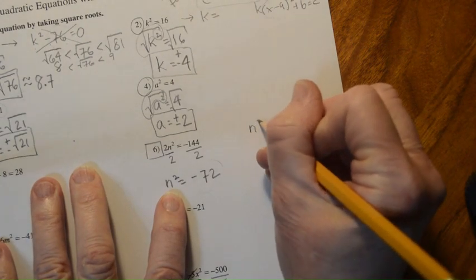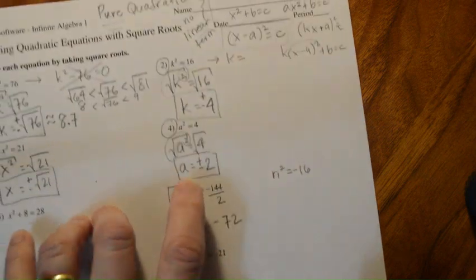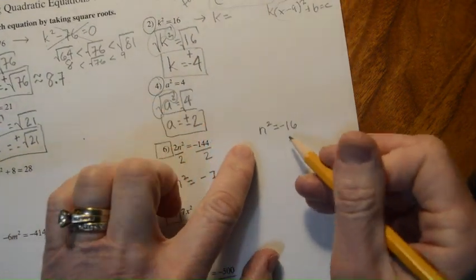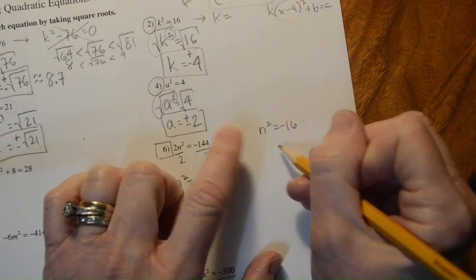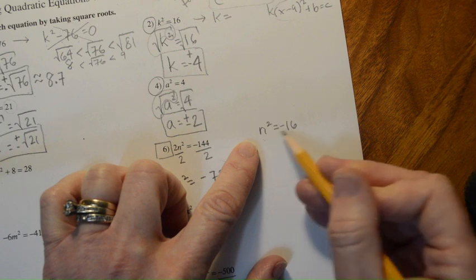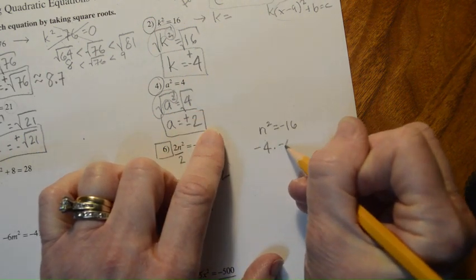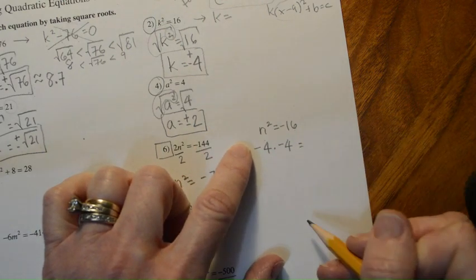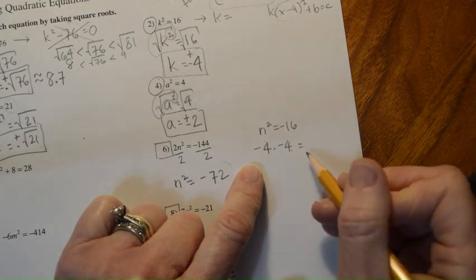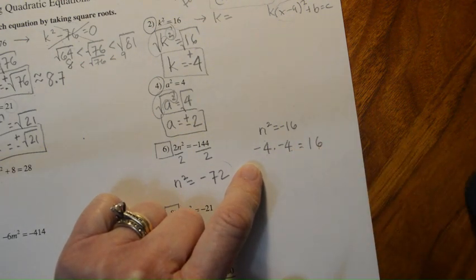Let's say I have n squared equals negative 16. Well, we already did k squared equals 16, so this shouldn't be hard. But then I start to think, okay, well, it can't be positive 4 because positive 4 times positive 4 gives me positive 16. So, oh, it must be negative 4, that when I square it, I get negative 16. But hold on for just a second. Negative 4 times negative 4. Negative times negative is positive. This is actually positive 16.